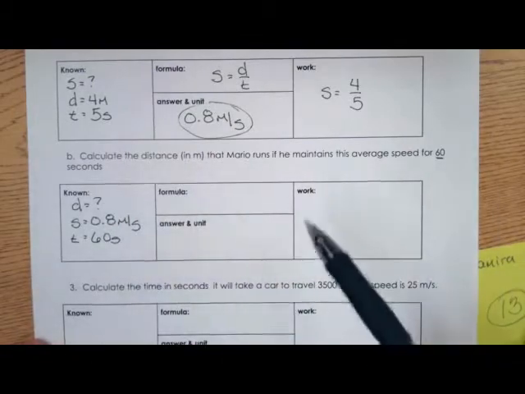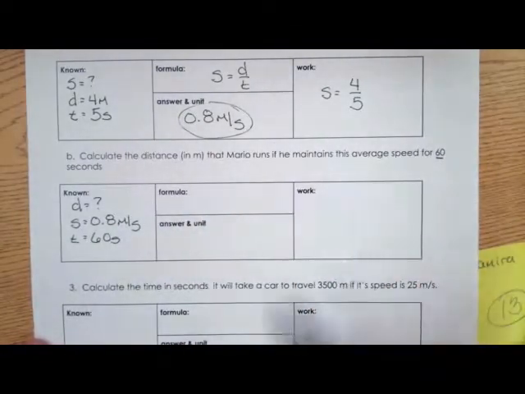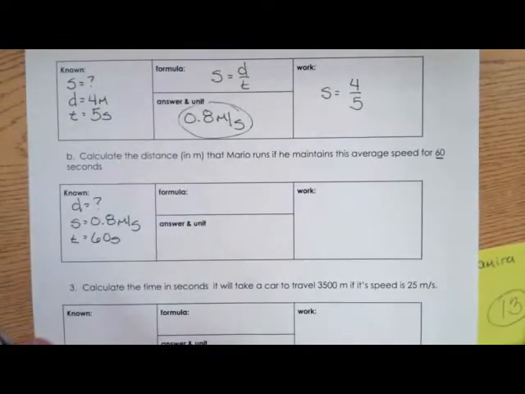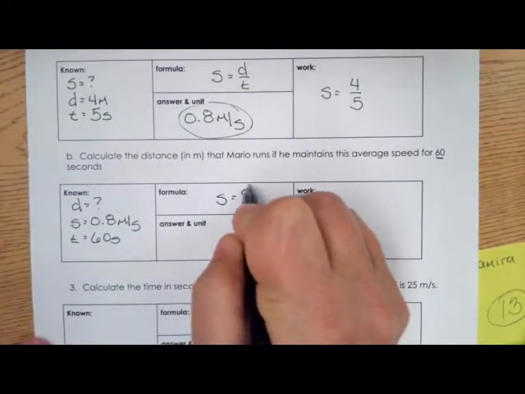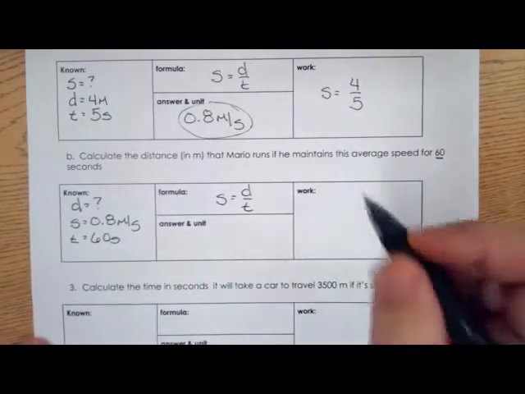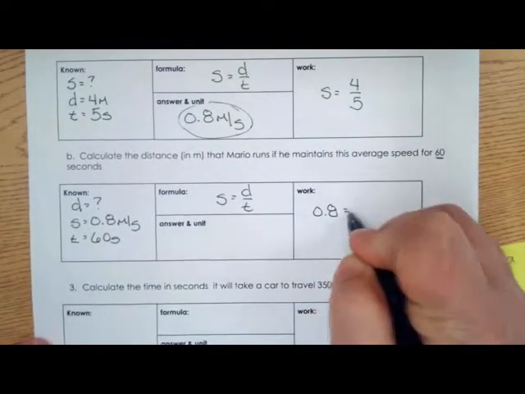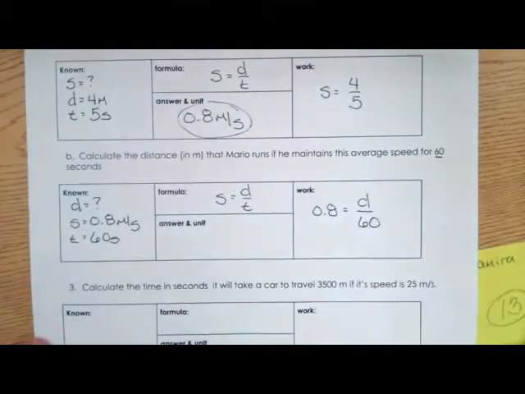Notice as I was reading the problem, every time I ran into a number, for all of these problems, I wrote down what it was in the known formula. That way, if you are reading the problem and you're like, oh my God, I don't know what to do, if you just take it a little bit at a time, it'll be okay. So we're going to use the exact same formula again. And this time, we're going to do 0.8 equals distance, which is what we're looking for, divided by 60.